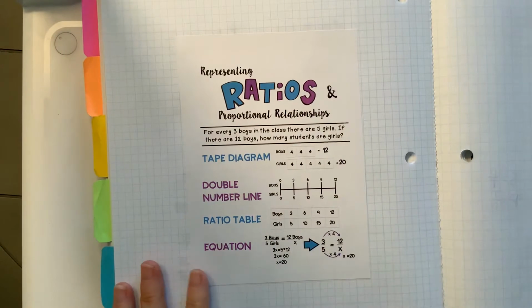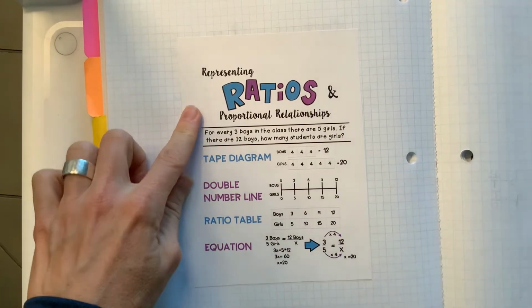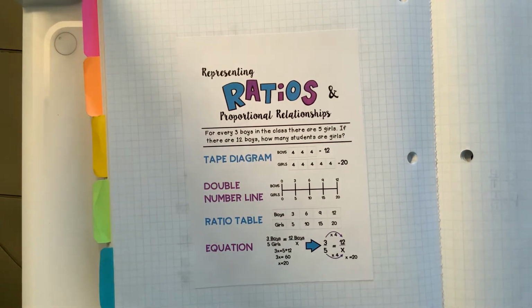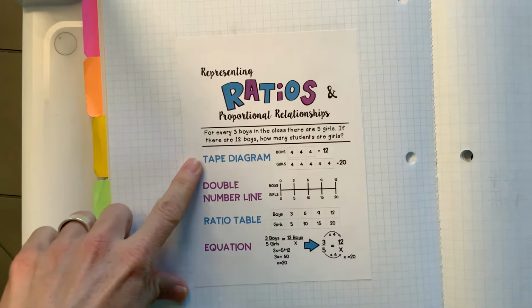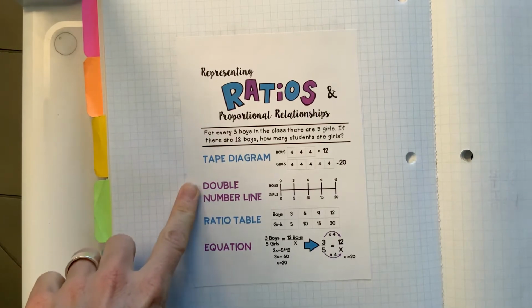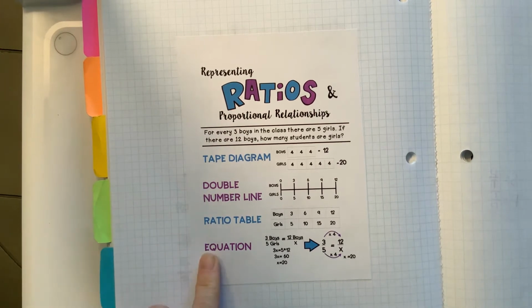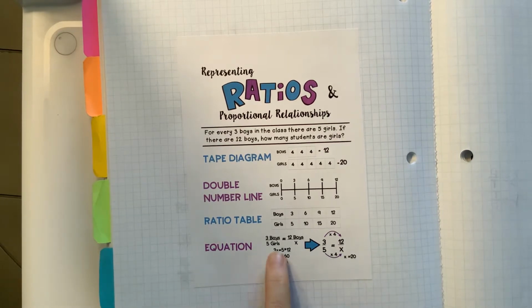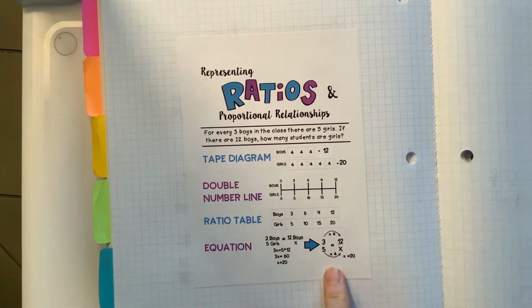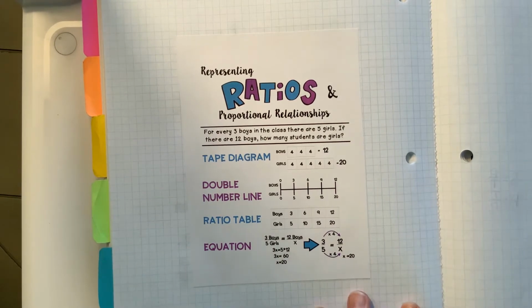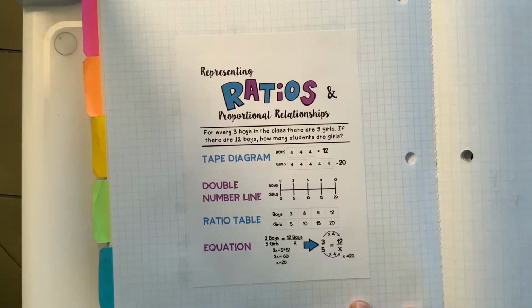All right, the next one we have is representing ratios. And this was more deliberate in giving you some strategies of how you might solve some ratio problems or proportional relationships. So we went over tape diagrams, double number lines, a ratio table, and then of course, how to set it up as an equation. So we here have an algebraic equation and then also a proportional relationship equation. So either way to solve. So you might want to pause the video here while you look at some of those practice problems that we did along with those.